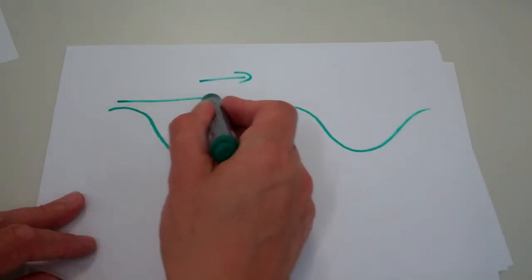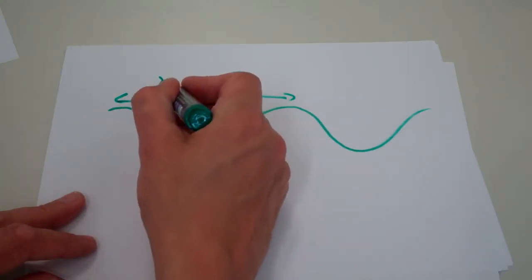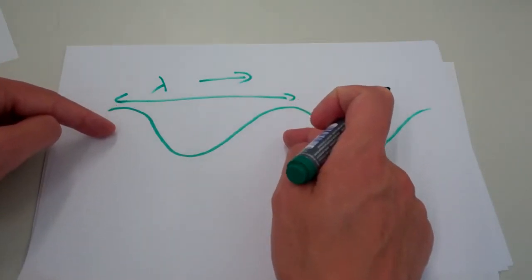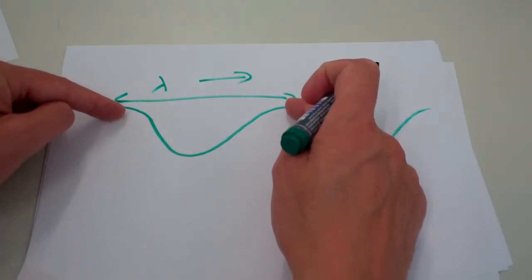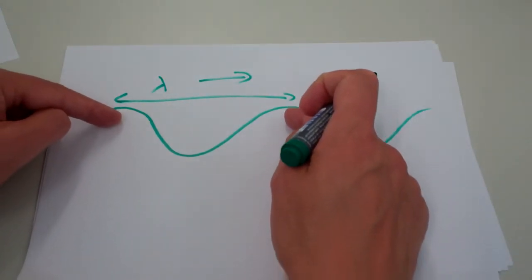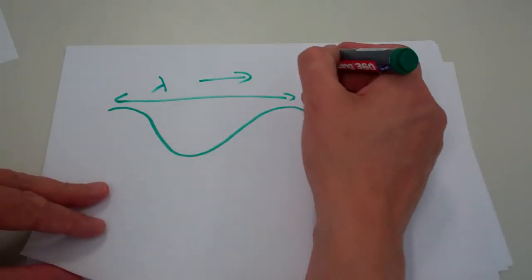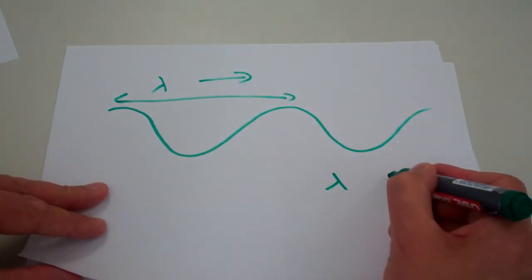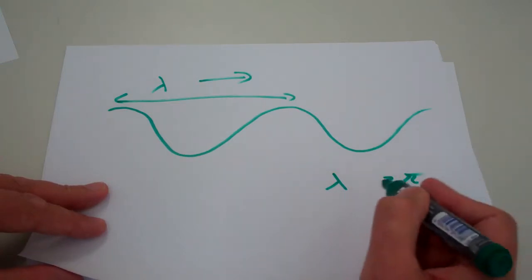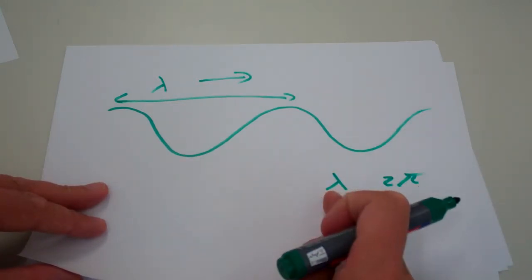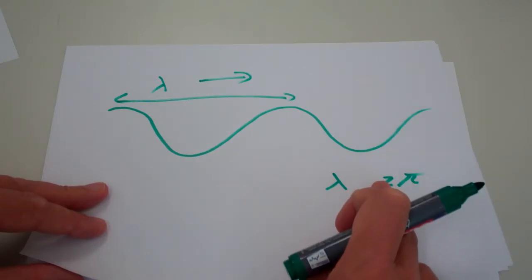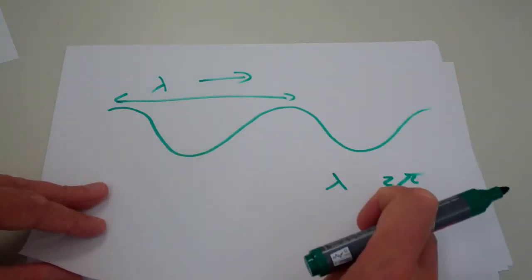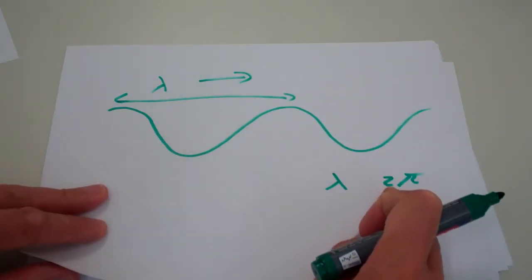So if we take 2 points one wavelength apart, like these two peaks, we can imagine if we were watching this wave, we would see these 2 points moving in phase. And we say that if 2 points are one wavelength apart, then they have a phase difference of 2 pi. Now obviously if 2 points were 2 wavelengths apart, they would still be in phase, and we can describe in phase as 2 pi or 4 pi. Going right round the circle again, as I'll explain later, has no meaning.